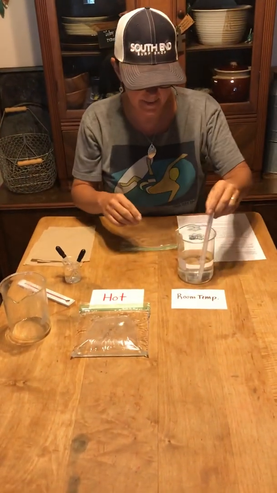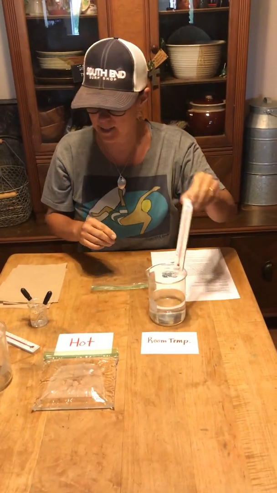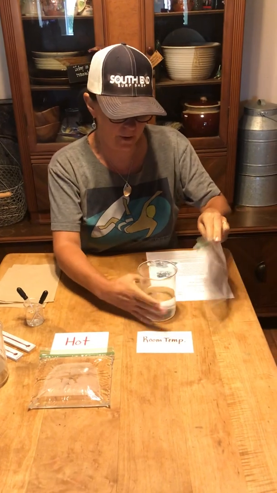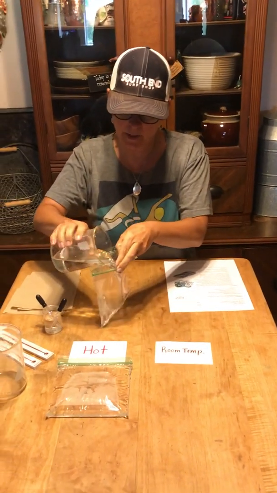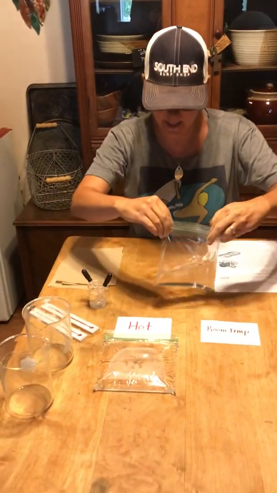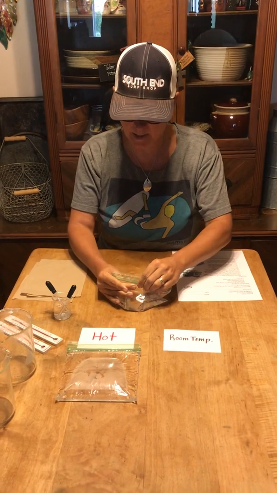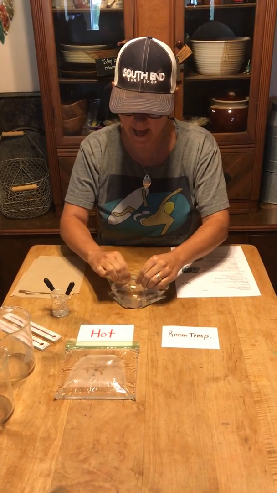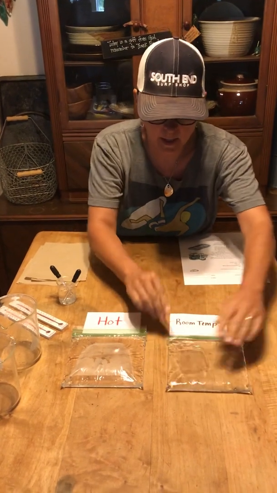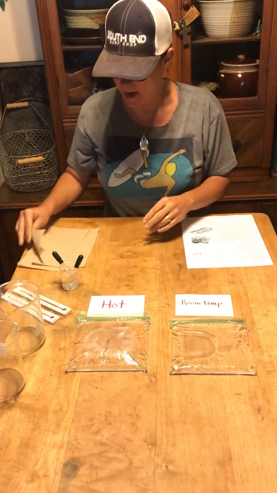You want to do the same thing to the room temperature water. This water is at about 25 degrees Celsius, so big difference. We're going to pour the room temperature water into another bag. And again, we are going to try to get as much air out of that bag as possible so that it lays as flat as possible. Now we've got our hot water and we've got our room temperature water.